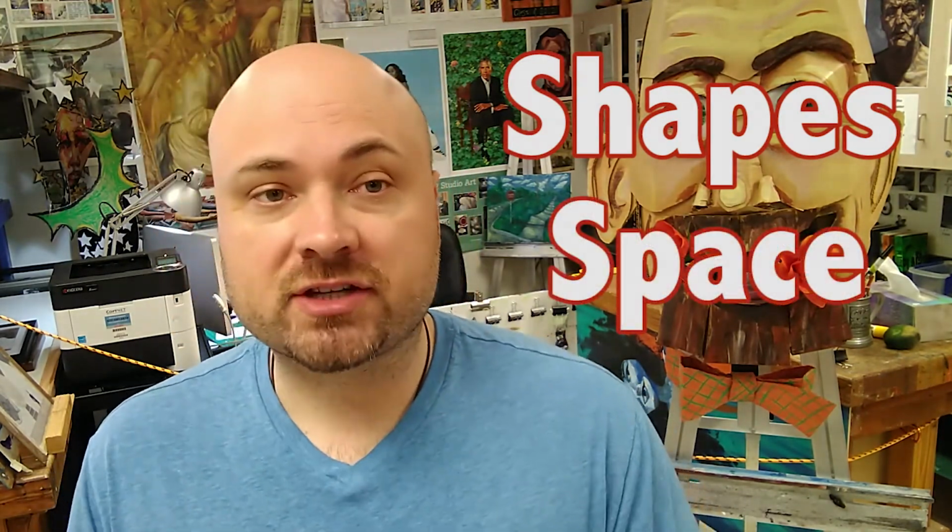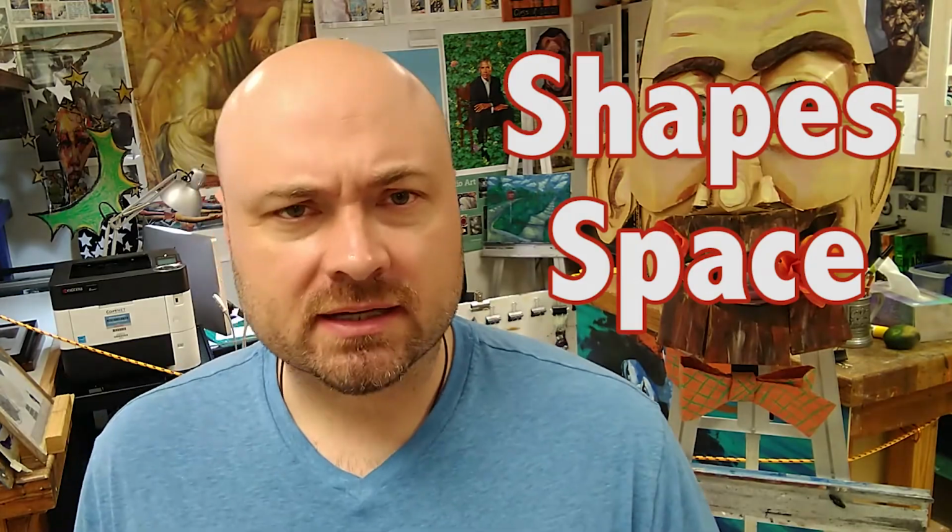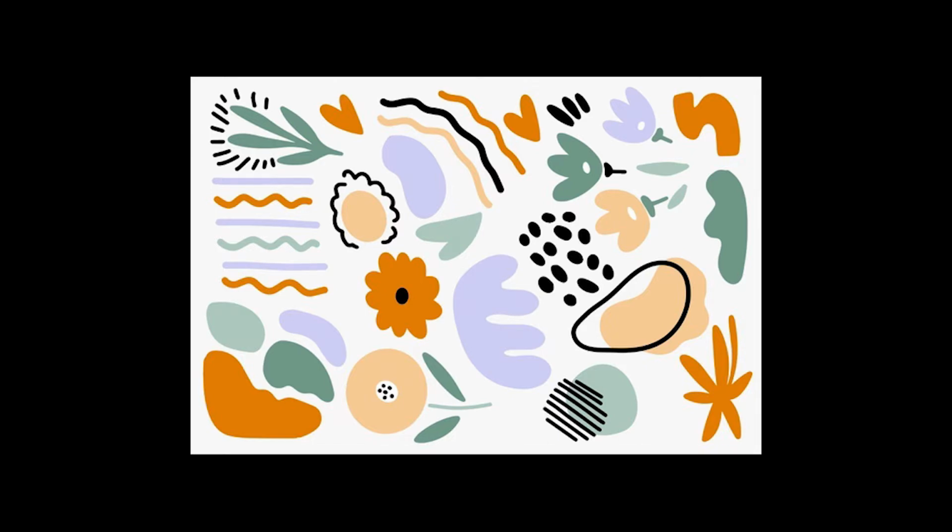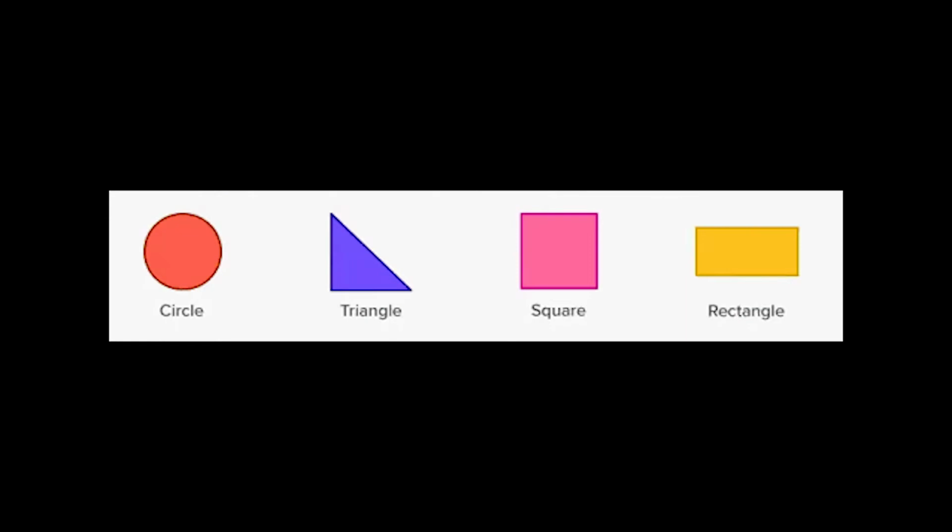So when we talk about shapes in space, let's start with the basics. A shape is a flat enclosed area. When we discuss shapes, they are usually divided into two categories, organic shapes and geometric shapes. Organic shapes are usually found in nature and usually bend and change directions in unpredictable ways, while geometric shapes are mathematical with crisp, precise edges.